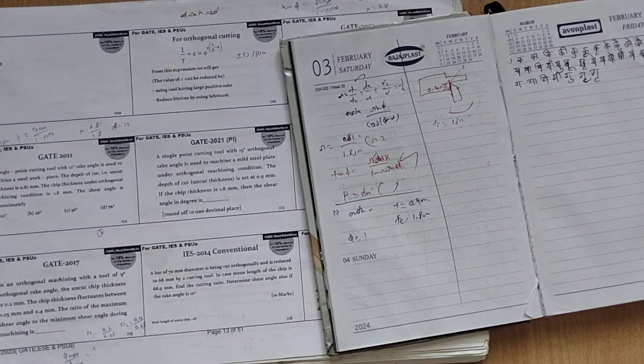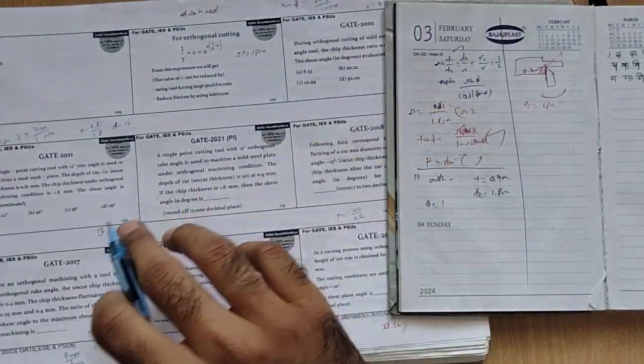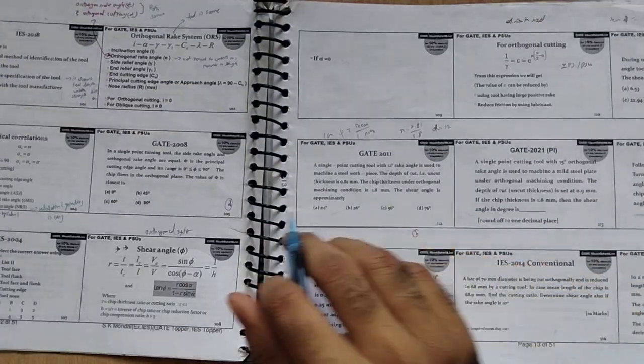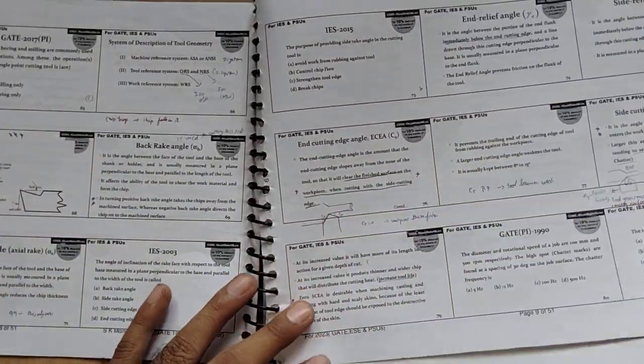Where is that formula? There are 3 formulas that are so important to you. Wait, I'll just check it, since my note is missing and I couldn't find it out. That's why the problem is there.